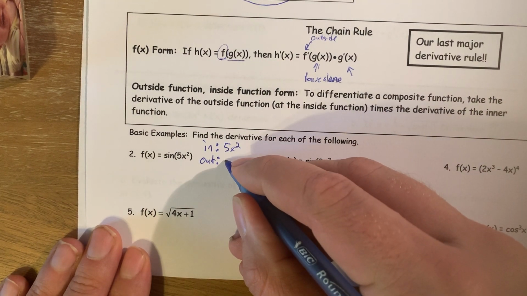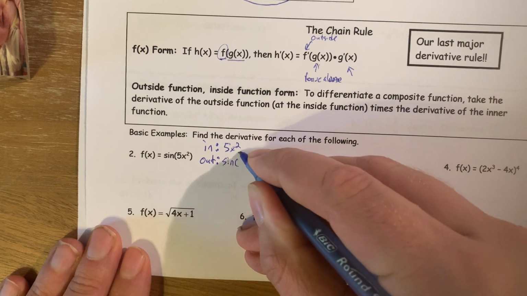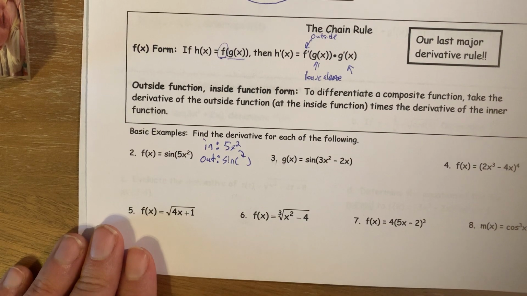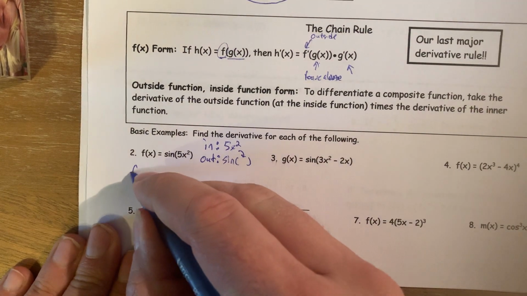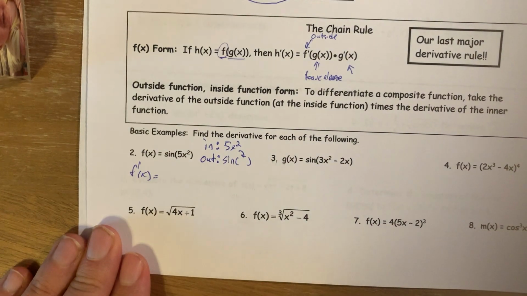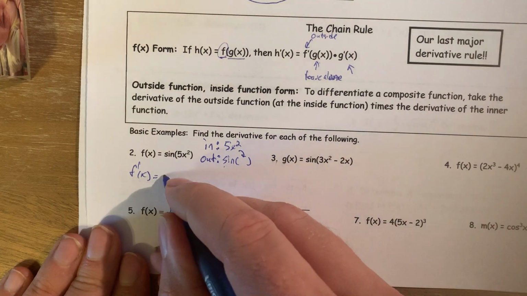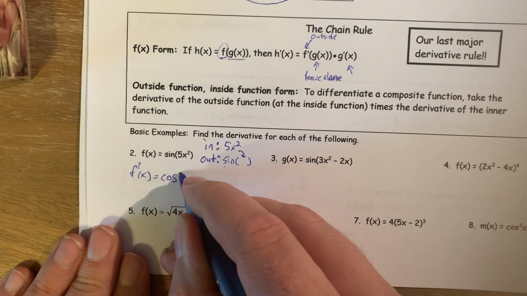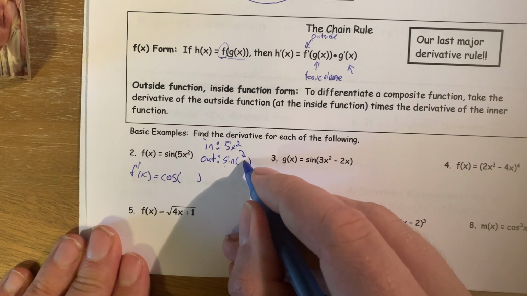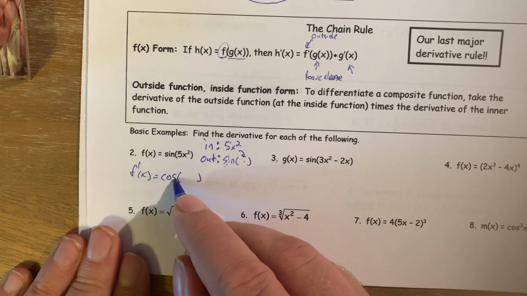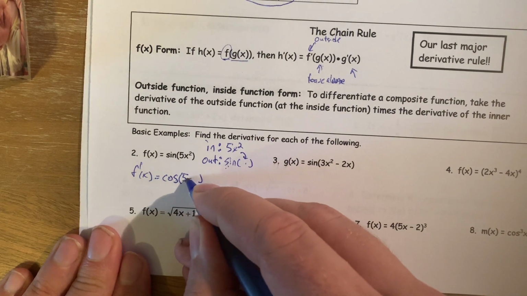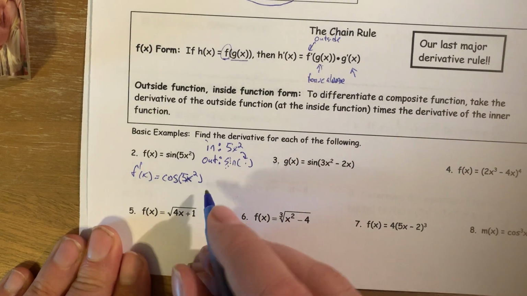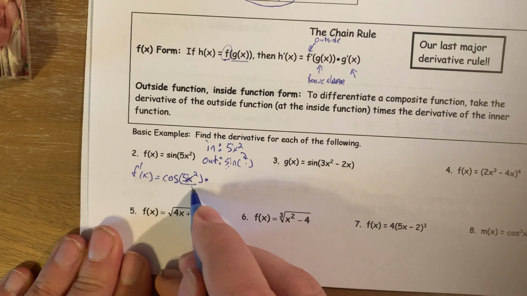The outside function is sine of 5x squared. Okay, so the derivative, f prime of x, would equal what? Well, it's the derivative of the outside function with the inside function left inside of it. So we do the derivative of sine of x, and we leave the inside function alone inside of it, times the derivative of the inside function.